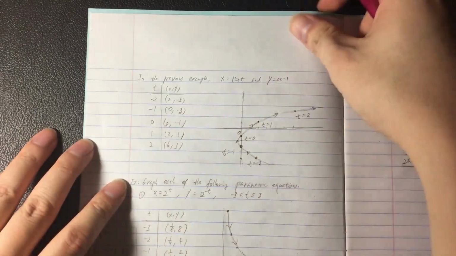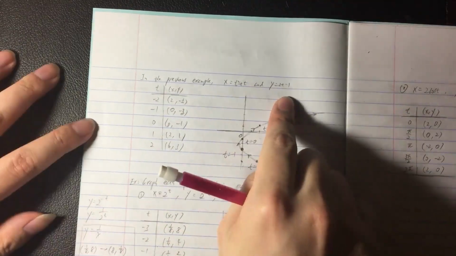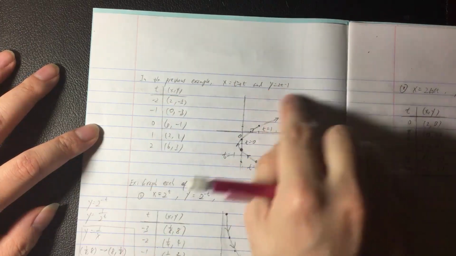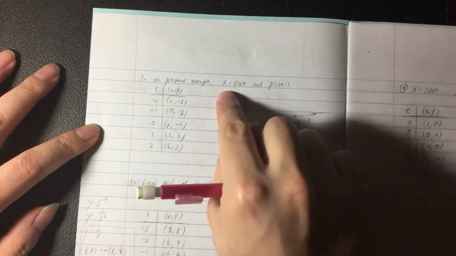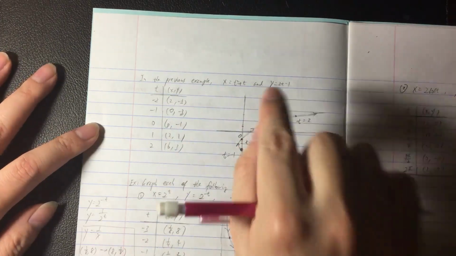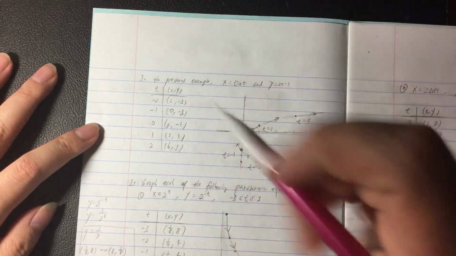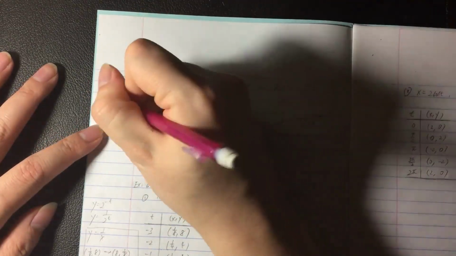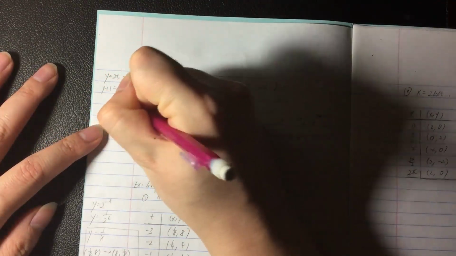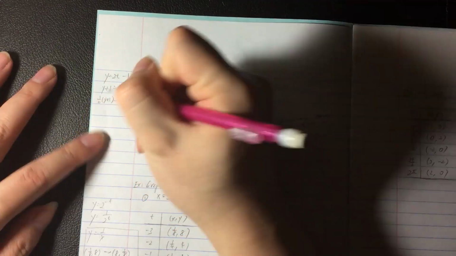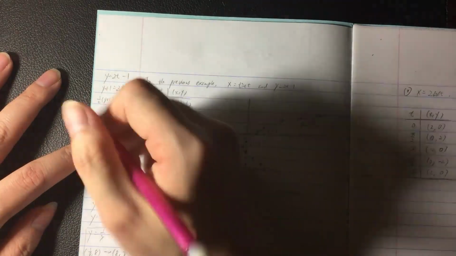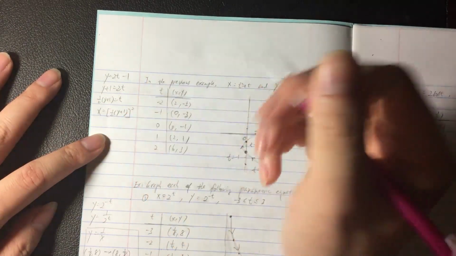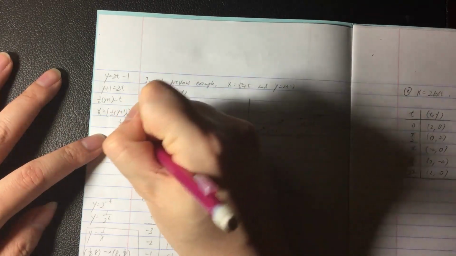How about this example here? How can I write x and y together? In this equation, if I solve for t, then plugging t into the first equation, I can get an equation with only x and y. So I solve the second equation for t: y equals 2t minus 1. If I solve for t, I have y plus 1 equals 2t, so t equals half of y plus 1. Then I can substitute t into the first equation. I have x equals half of y plus 1 squared plus half of y plus 1.